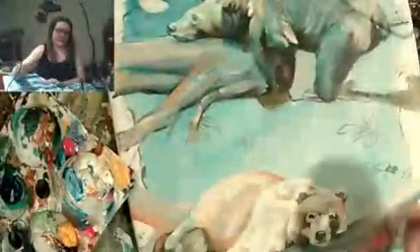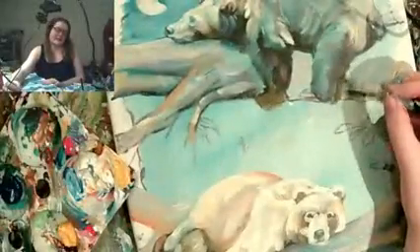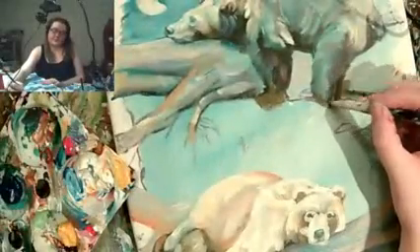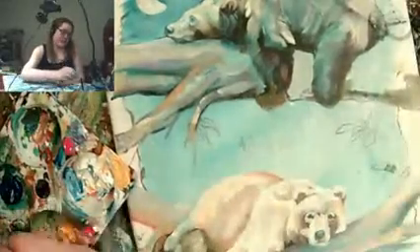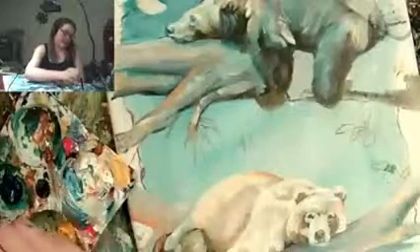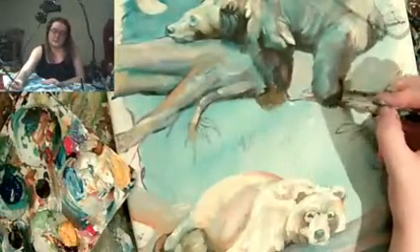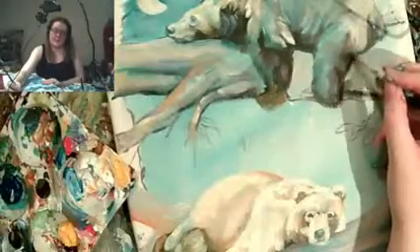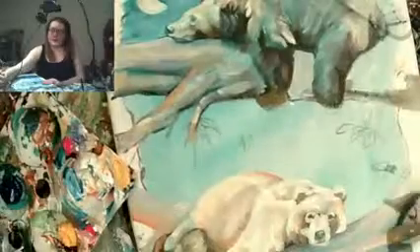I'm just painting a blob for now. Same with this leg. I definitely need to make it longer though, so that's what I'm going to do in a minute. Not too much longer, but he looks a bit stumpy. A stumpy little bear, aren't you?